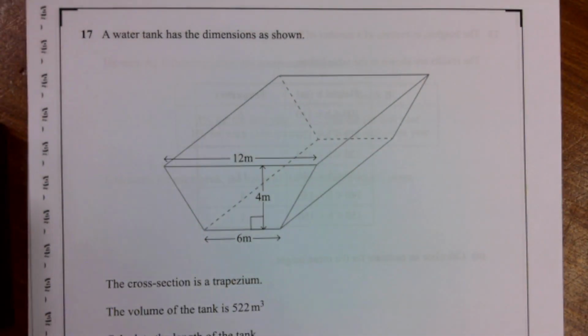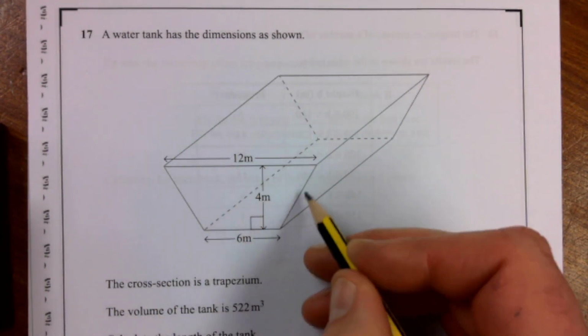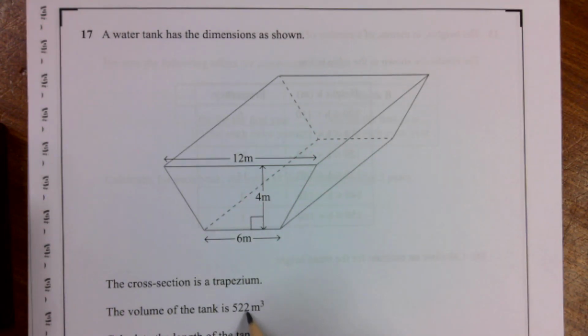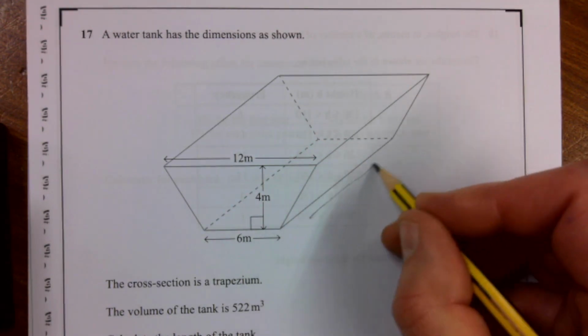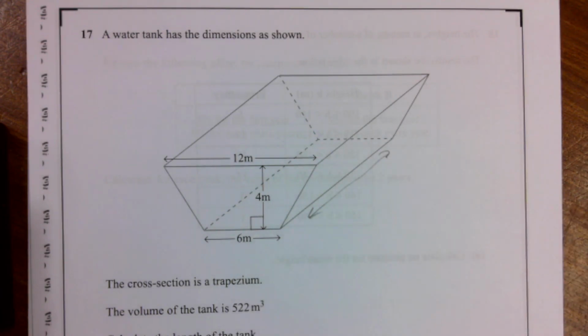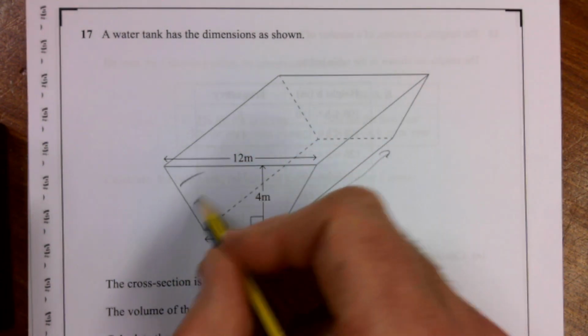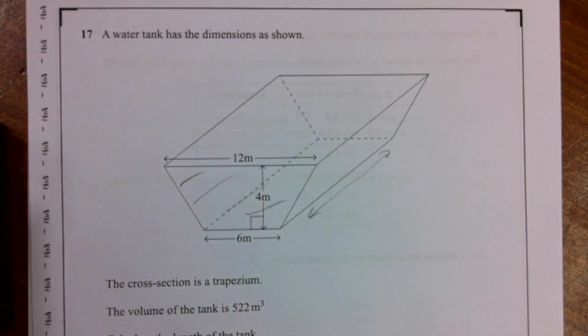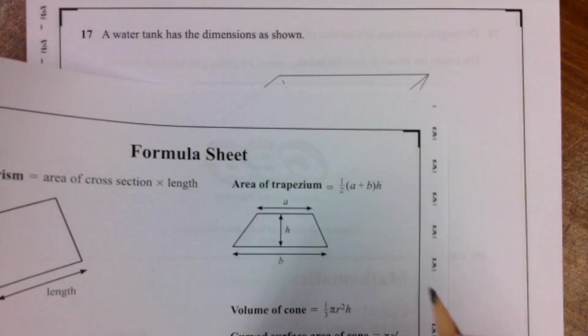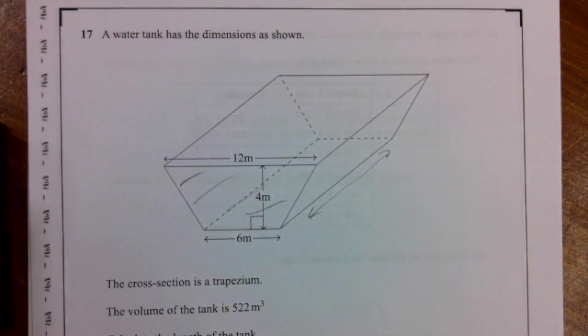Question 17. A water tank has the dimensions as shown. The cross section is a trapezium, so that's that wee bit there, and the volume is 522. Calculate the length of the tank, so we want this distance here. So we need to work out the area of our trapezium. The formula for this is in the inside front cover of the test. It's a half, a plus b, times h.